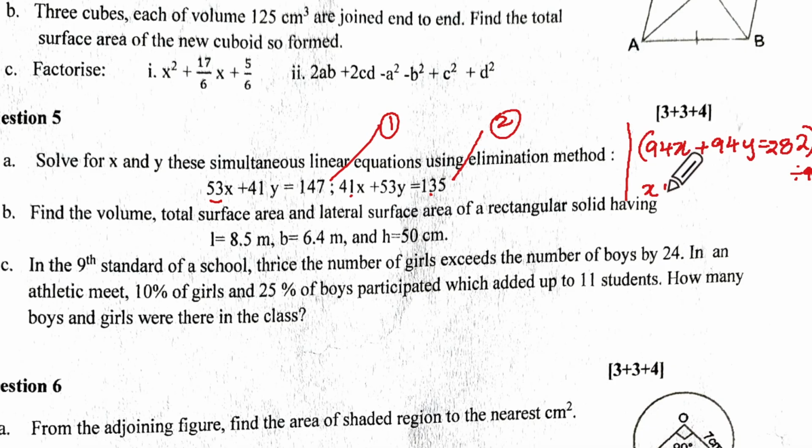So you will have x plus y equal to how many times is it going? 3 times it's going. Can you see that? Yes, ma'am. So can you see this is your equation number 3? Understood? Then you have to do 1 minus 2. When you do 1 minus 2, 53 minus 41 is 12.